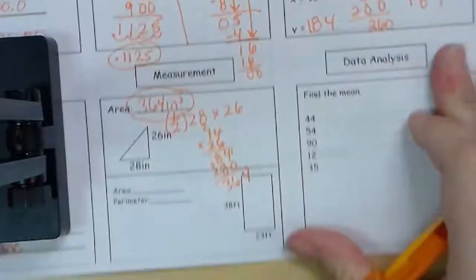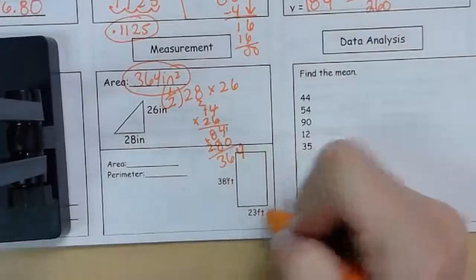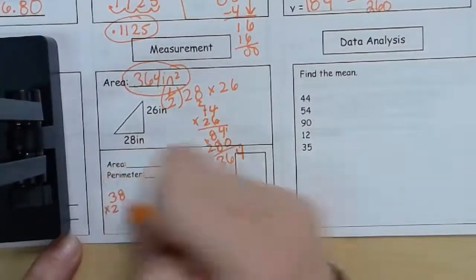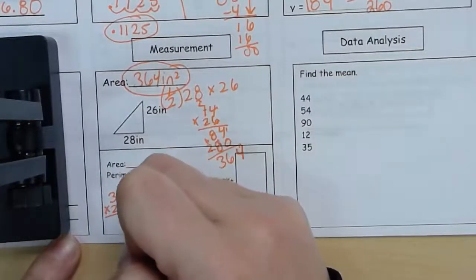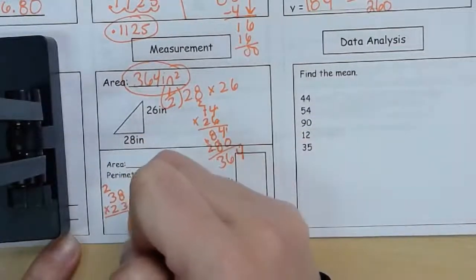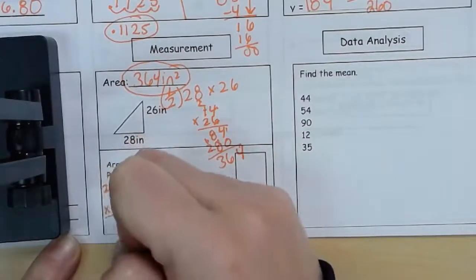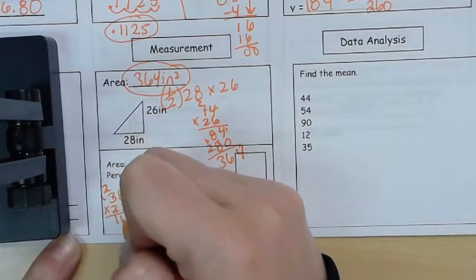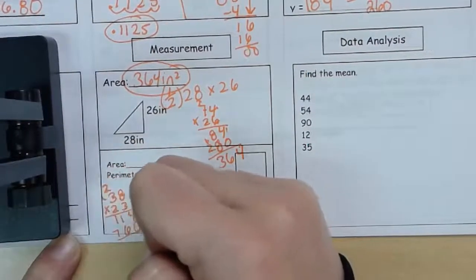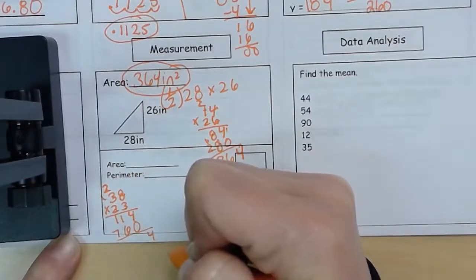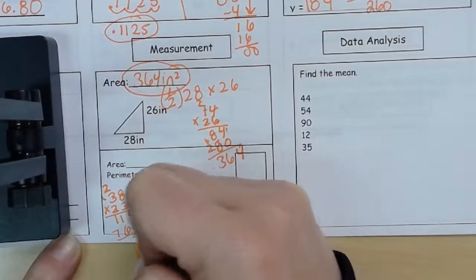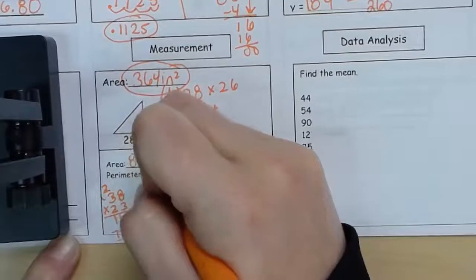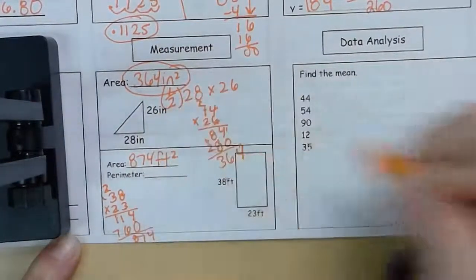Let's look at the area of this rectangle with 38 and 23, length times width. 38 times 23. 8 times 3 is 24. Put my 4, carry my 2. 3 times 3 is 9, 10, 11. Placeholder. 2 times 8 is 16. 3 times 2 is 6 plus 1 is 7. 4 plus 0 is 4. 1 plus 6 is 7. And then 1 plus 7 is 8. So 874 feet squared.